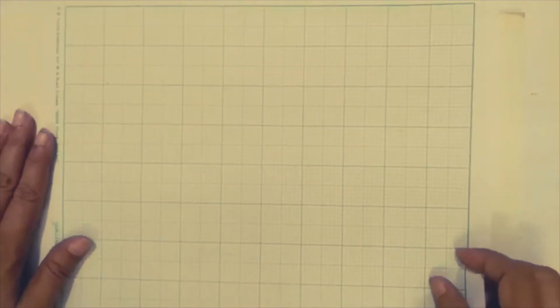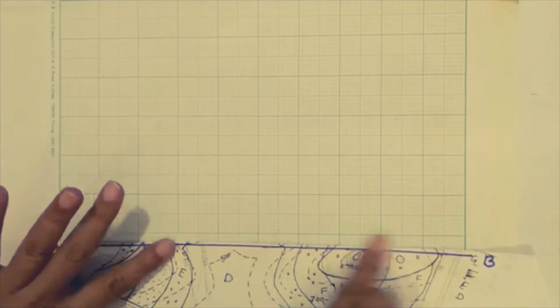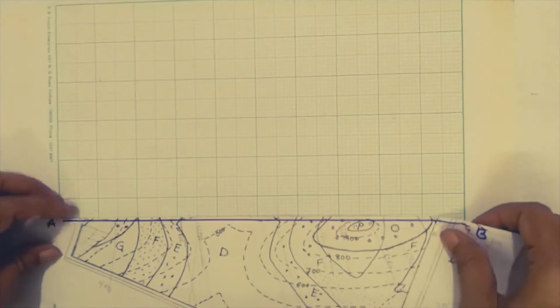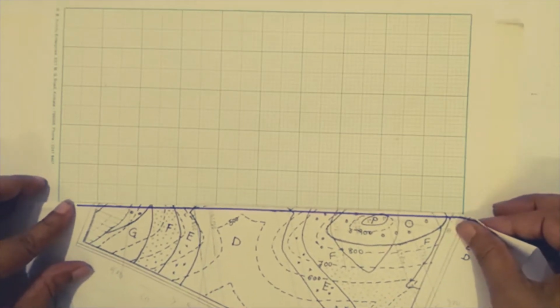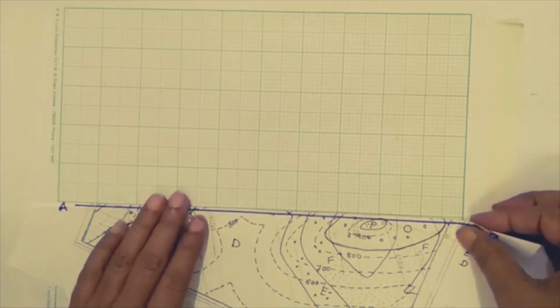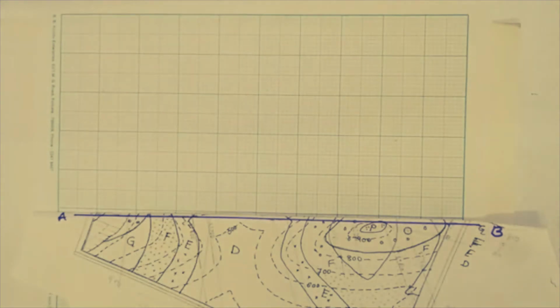So first, what we will do: take an inch graph paper, or you can do it on plain paper too. Just fold the geological map along the section line. Then place it on the graph paper and draw the identical line of the section line on your graph paper, drawing with the help of a scale.